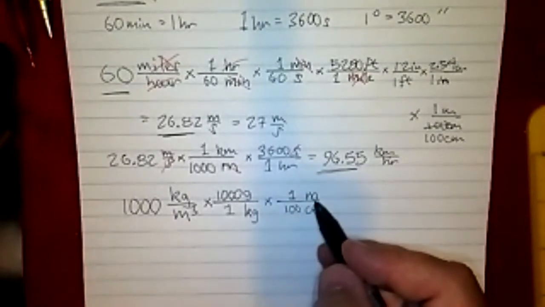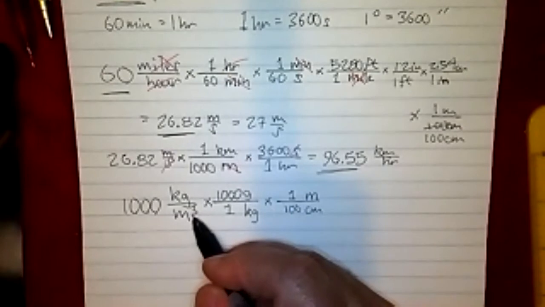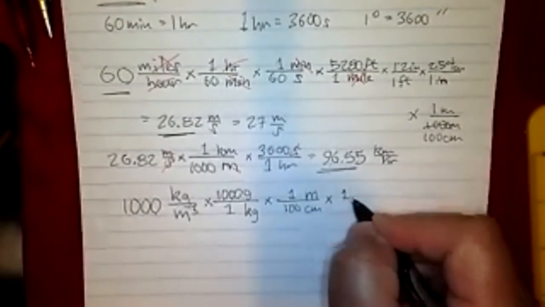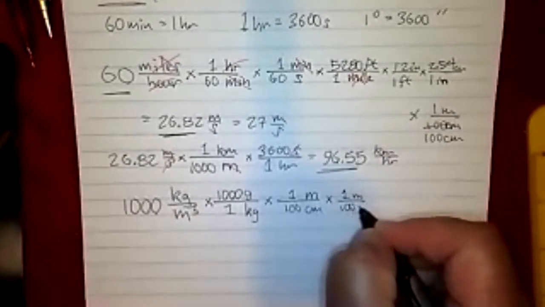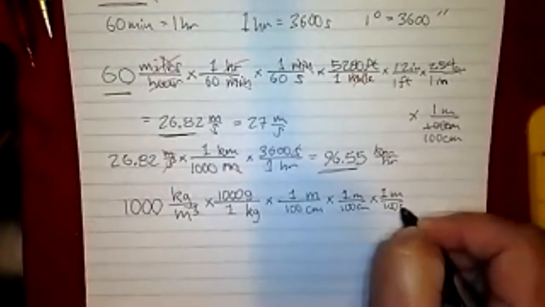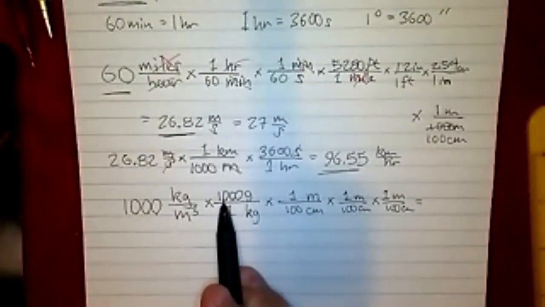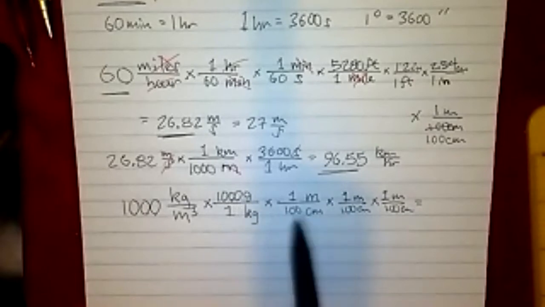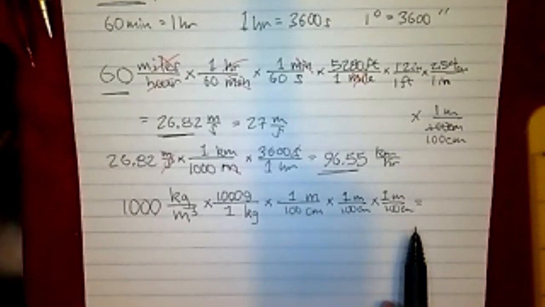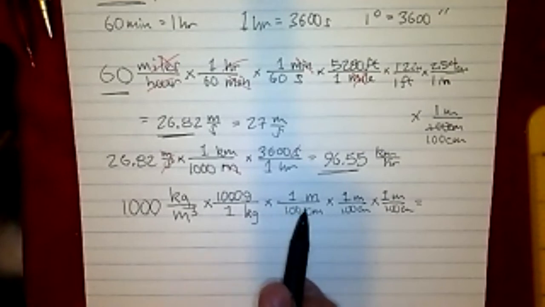But look, that's only 1 meter. I've got meters cubed here. That literally means meter times meter times meter. So I've got to do this 3 times, or I could cube it, of course. That's certainly reasonable. So I write 1 meter over 100 centimeters times 1 meter over 100 centimeters. So ultimately what I'm doing is I'm multiplying by 1,000, which is big, but then I'm dividing by 100 times 100 times 100. Well, 100 times 100 is 10,000, and then times 100, that's 1,000,000. So I'm multiplying by 1,000 and then dividing by 1,000,000. That's equivalent to dividing by 1,000.